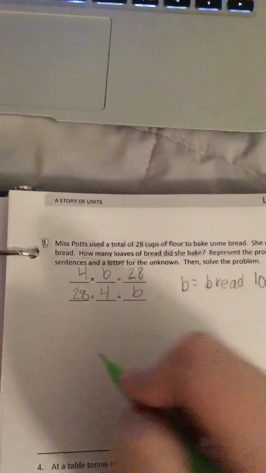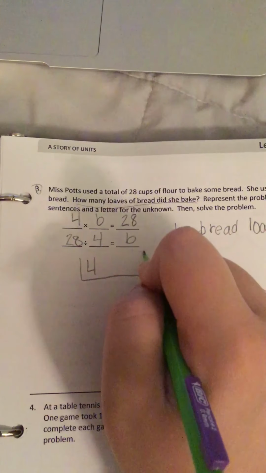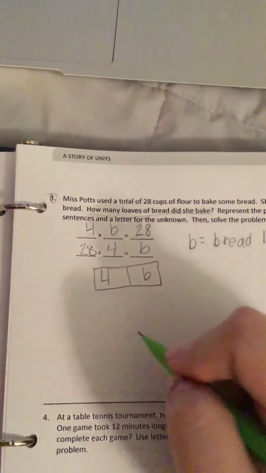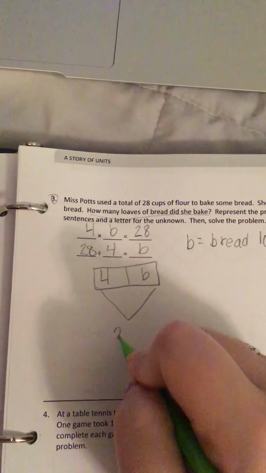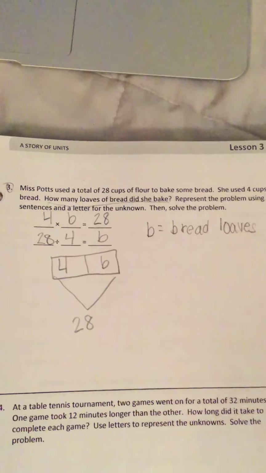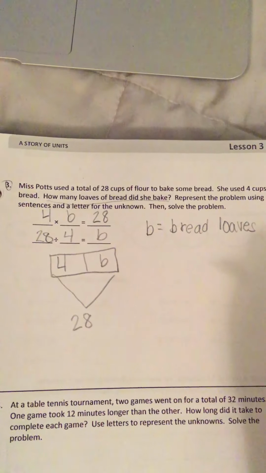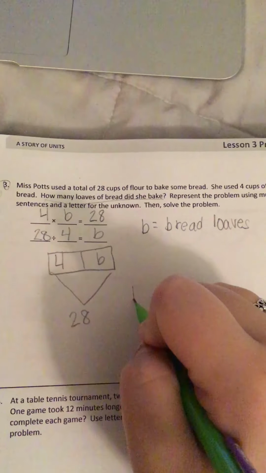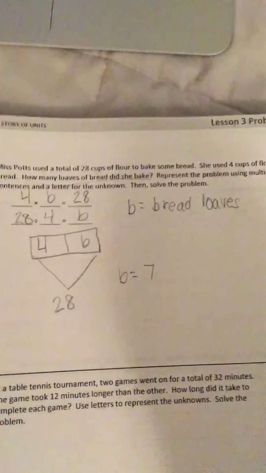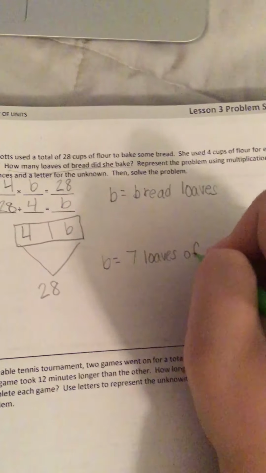And then to solve that, we can come down here and write 4, we'll do a tape diagram. Wasn't a very good one, but it was the best I could do in that moment. And it equals 28. Remember, B is how many loaves she baked. So 4 times what equals 28. And then I hope you got that B equals 7. So in total, she had baked 7 loaves of bread.